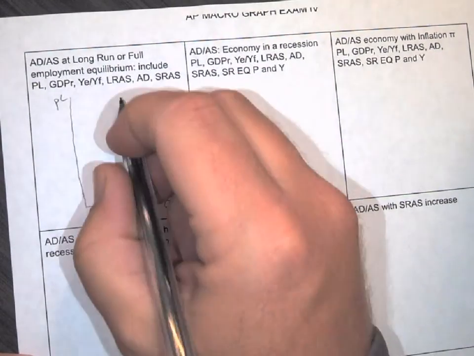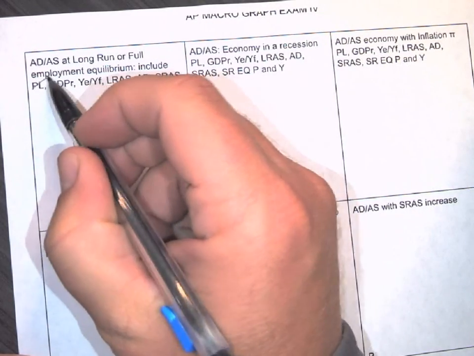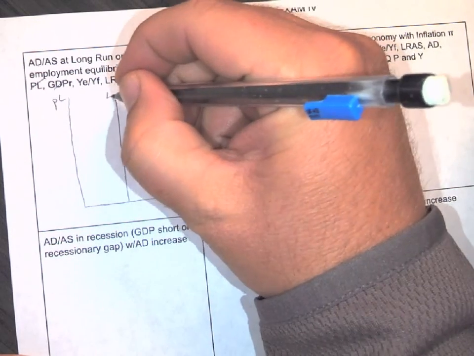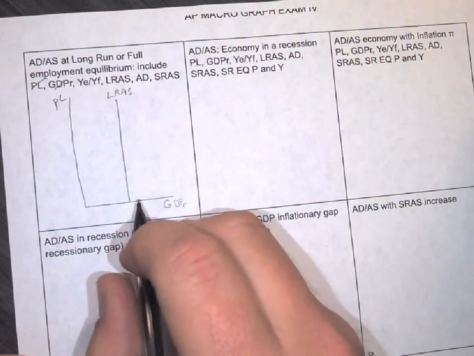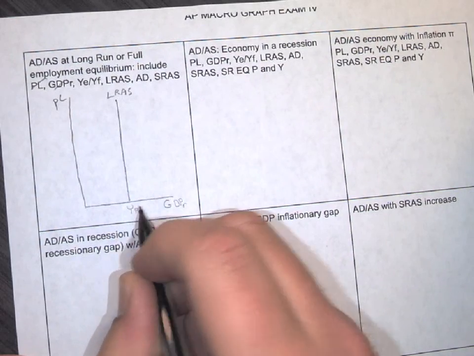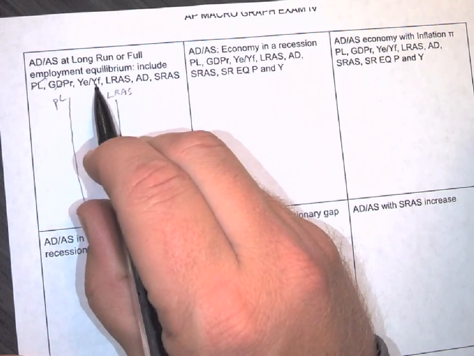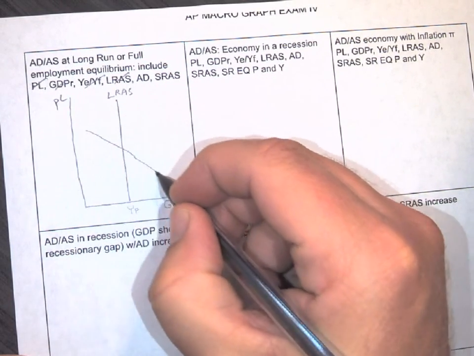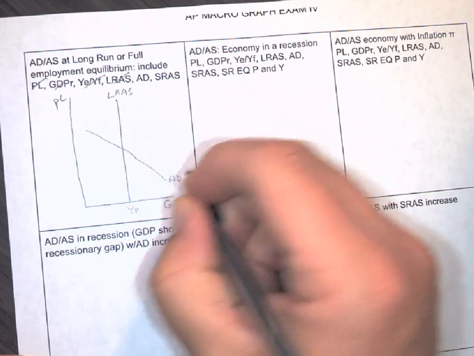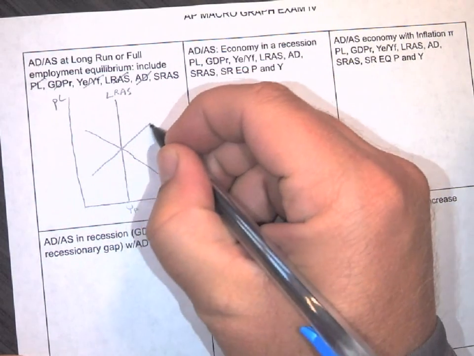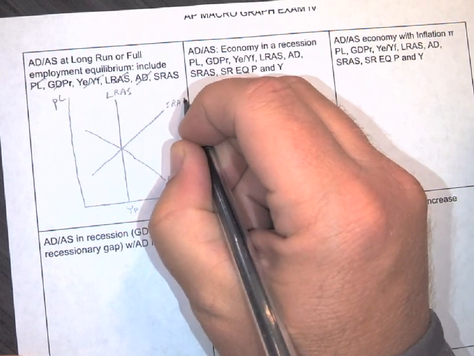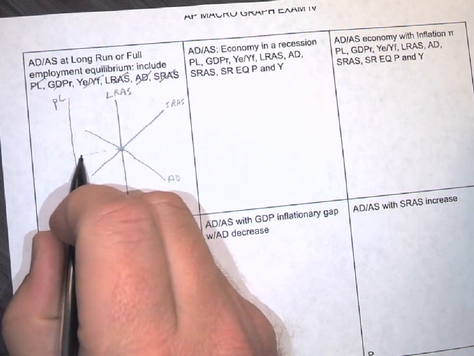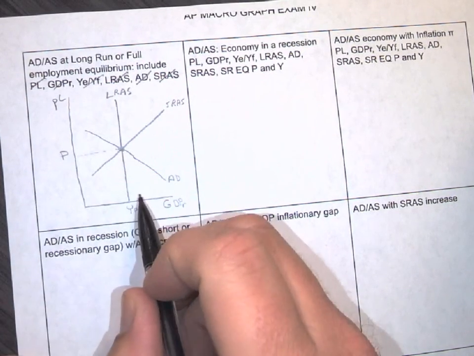Now, if you want to, you can just mark through these as you add them. Price level, GDP. I've got long run aggregate supply, and that is where our economy will sit at full employment, which is labeled as YE for equilibrium or YF. So I can mark that one off. I got my long run supply. I've got my downward sloping aggregate demand. Got my upward sloping short run supply. And where all three of these cross is the level of prices that we have in our economy.